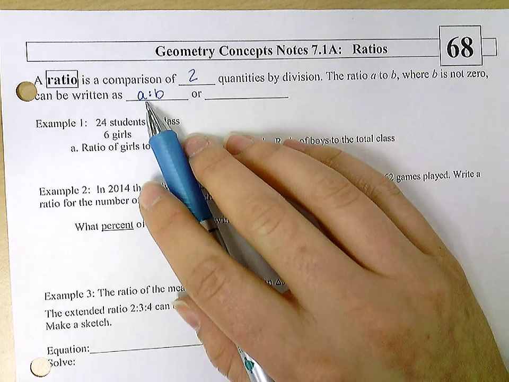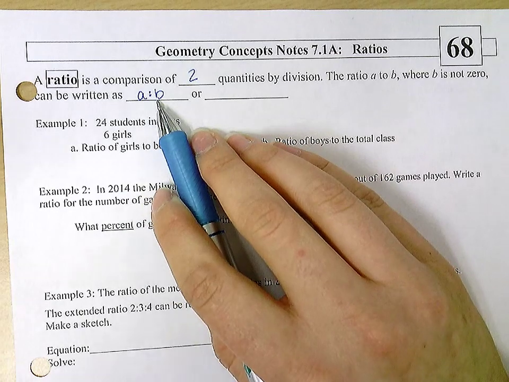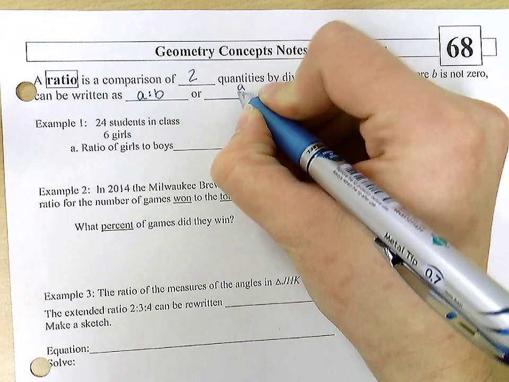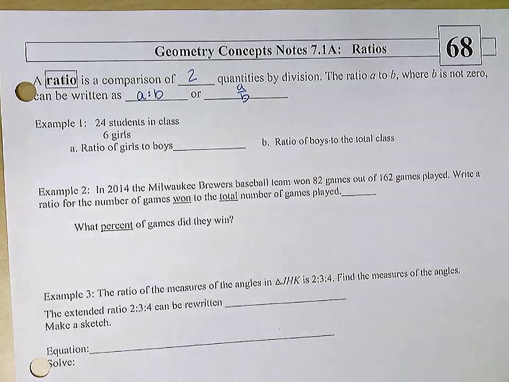Okay, so A colon B, so A to B, or it can be written as a fraction, so A over B. That's why B cannot be 0.